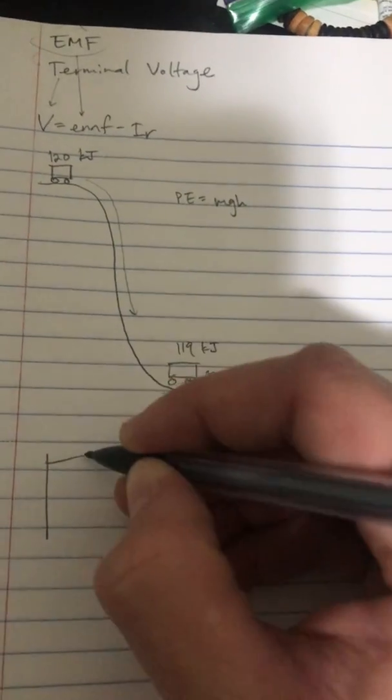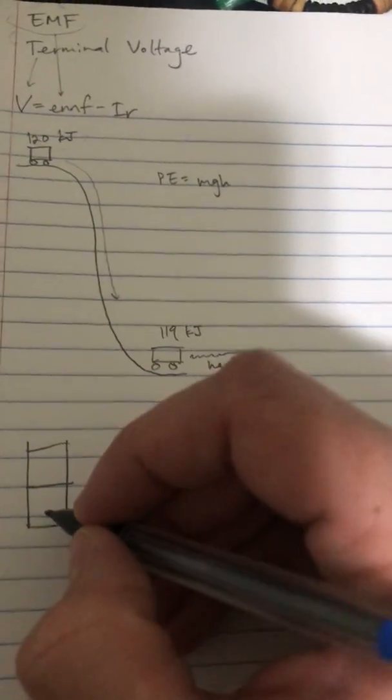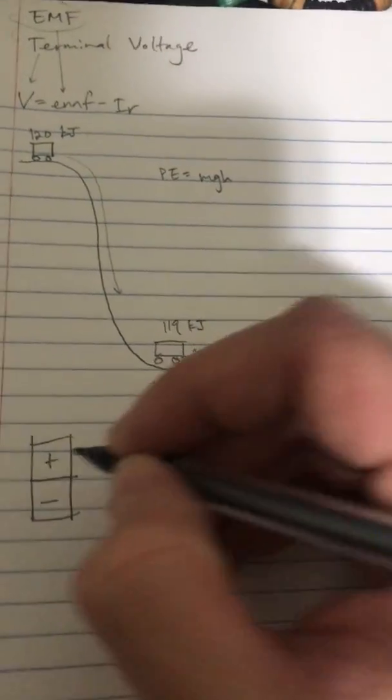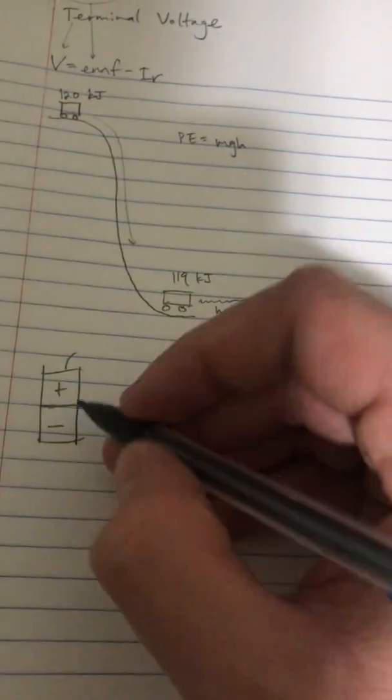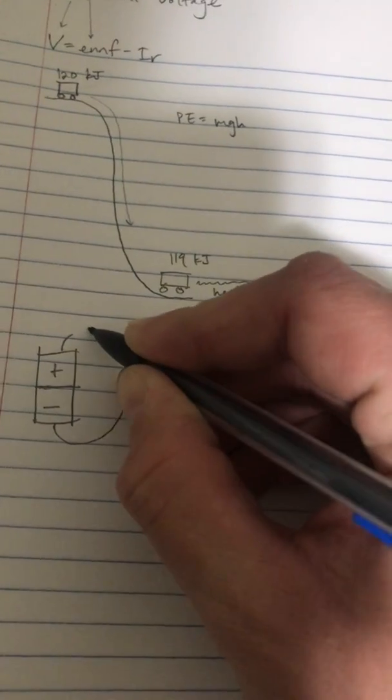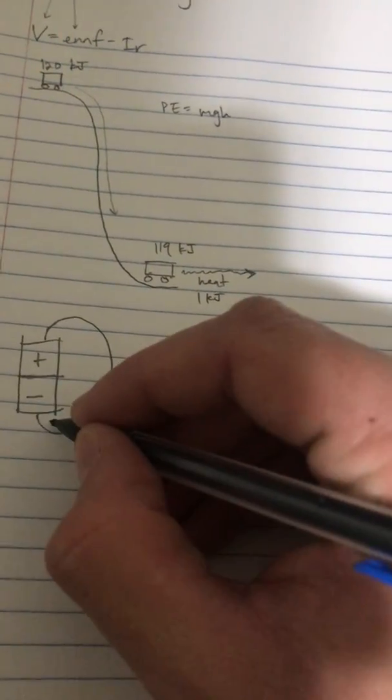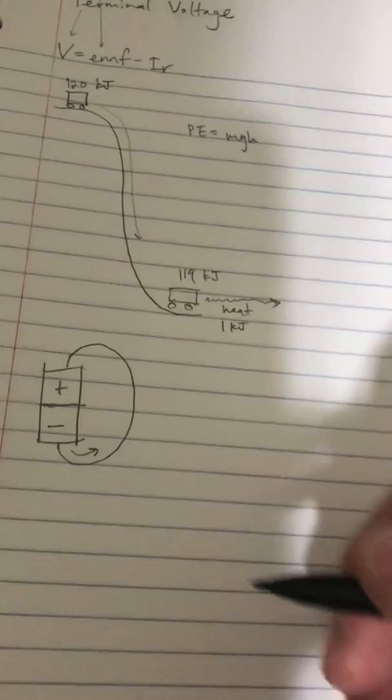In a similar way, if we've got a battery here, we've got our negative charge there, positive charge there, we've got this barrier, and then current is going to flow from this negative end to this positive end right there.